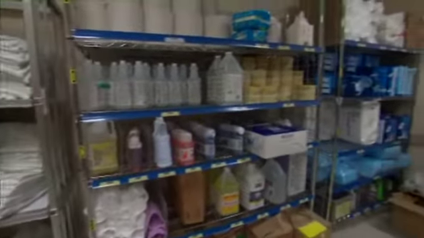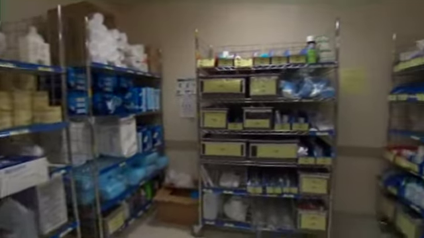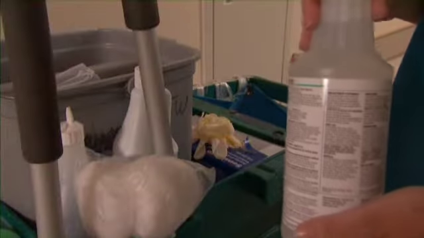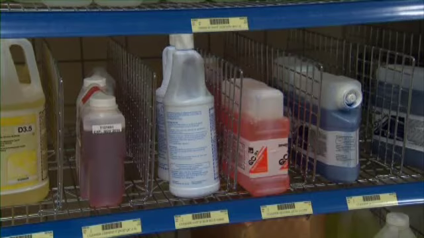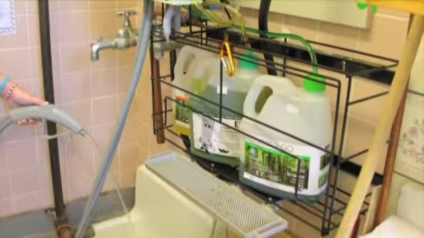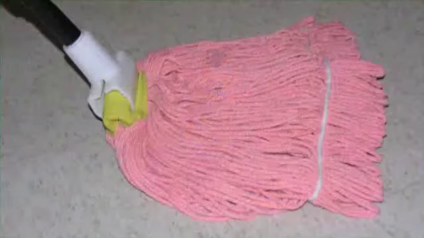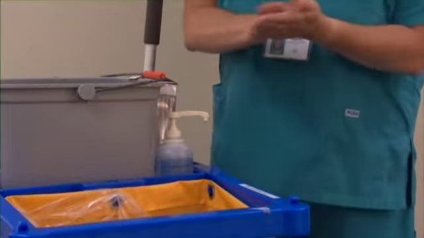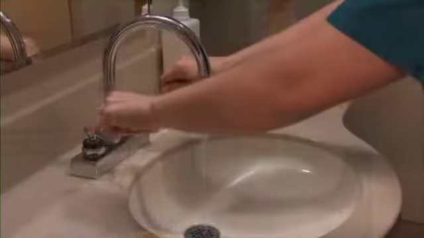Gather all the materials required for cleaning before entering the room, including an adequate supply of clean cloths, fresh cleaning solution, and hospital-grade disinfectant. These materials may be combined in one product. A dust mop, a wet mop and bucket, or a microfiber mop. Clean your hands with an alcohol-based hand rub. If your hands are visibly soiled, you must use soap and water to clean them.